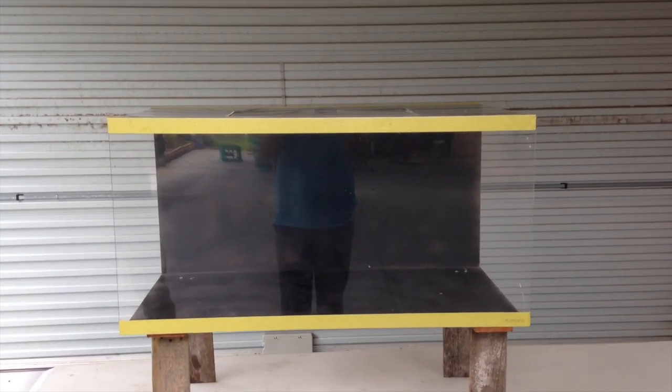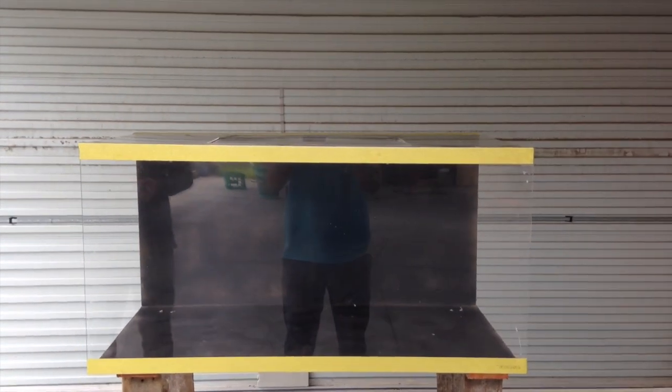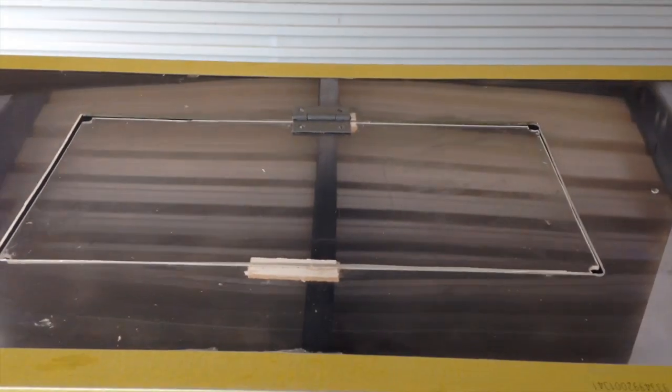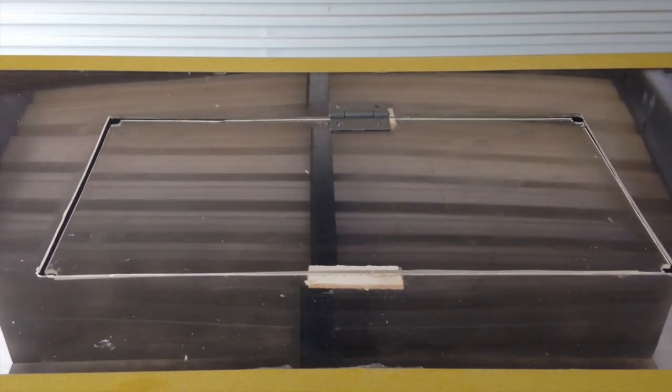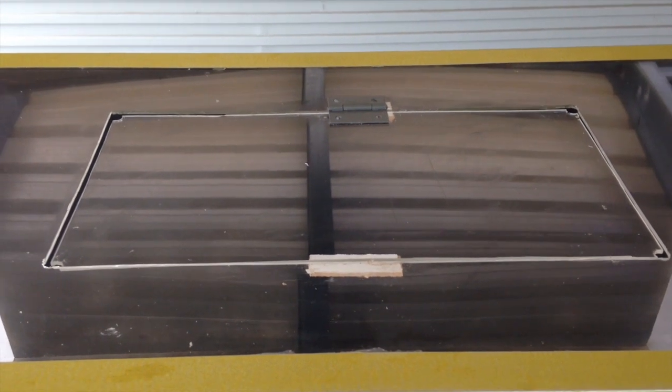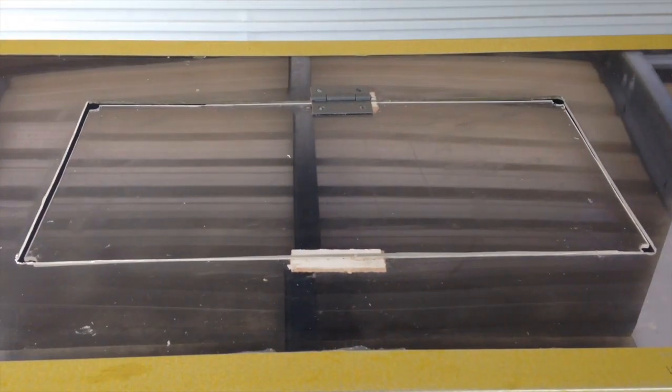This is the test section area of the wind tunnel. There are 2 plywood sheets which are painted black to allow easier observation of the smoke. Attached to them are 2 plexiglass sheets at the side and at the top. This would allow easier observations. At the top of the plexiglass, you can see that a cut has been made with a hinge attached. This would allow easier setup of the models.